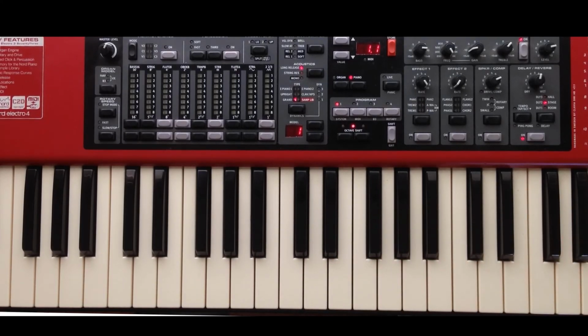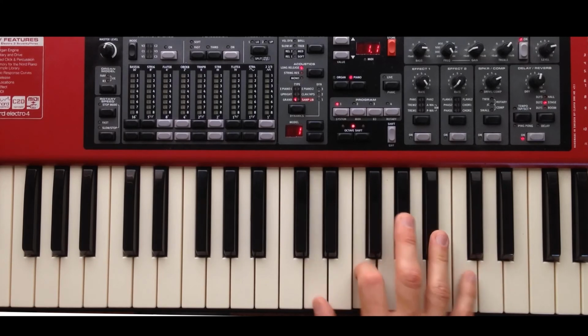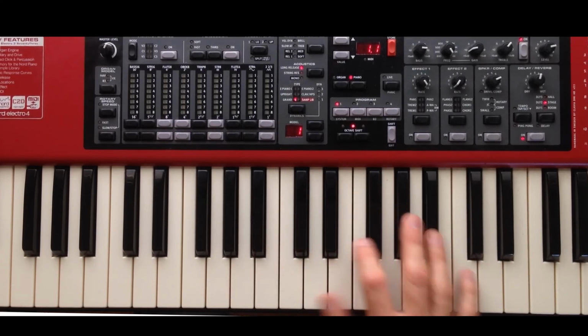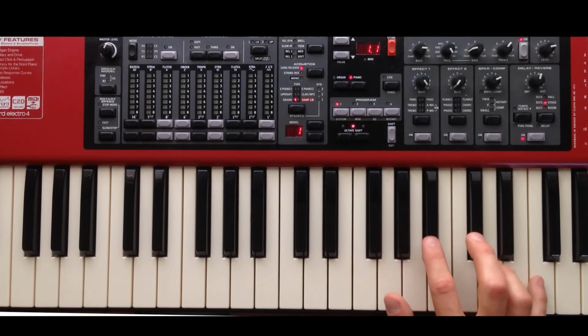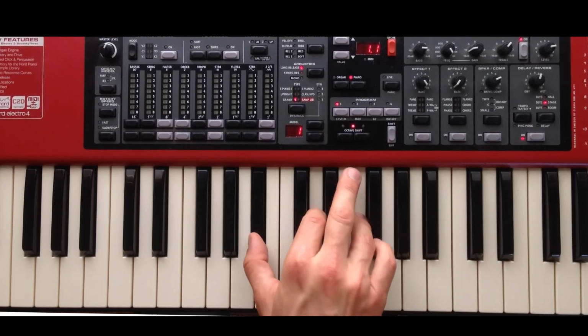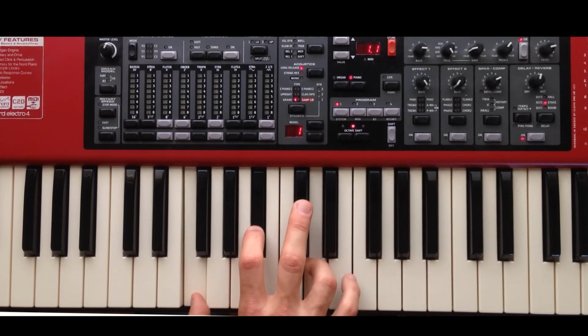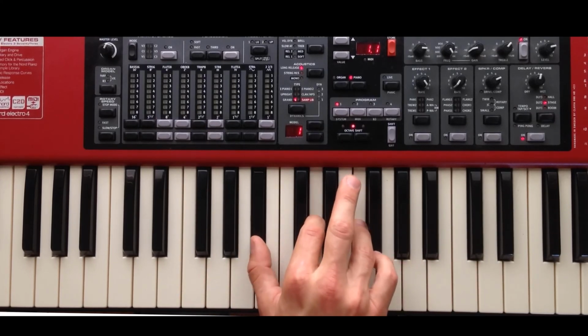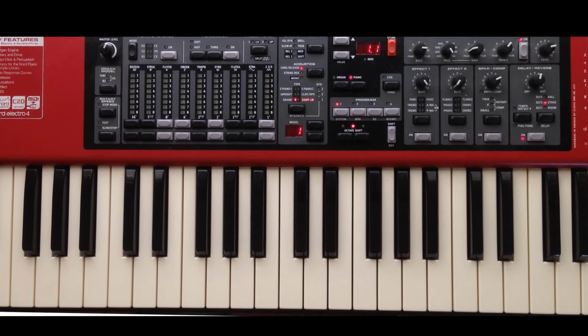Played a few extra notes there, but that's okay. So I'm just playing the chord in different ways. And there you go. That's pretty much it. And you can do that with everything.